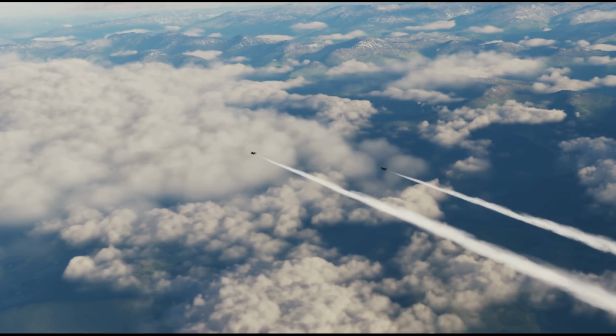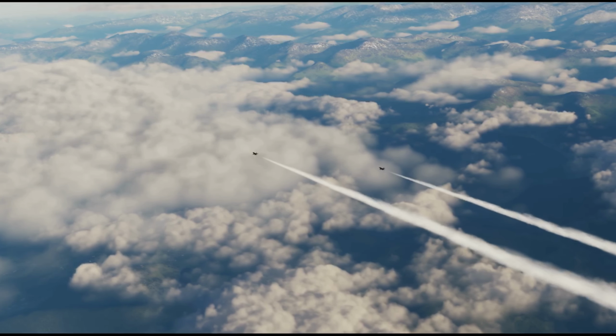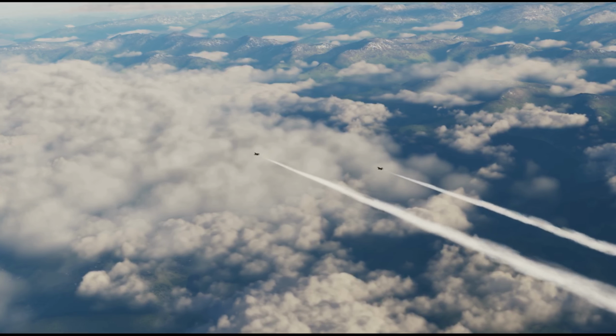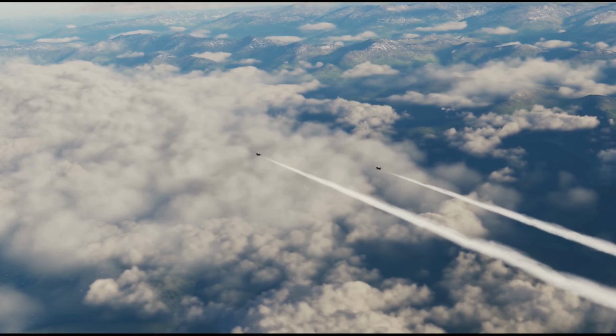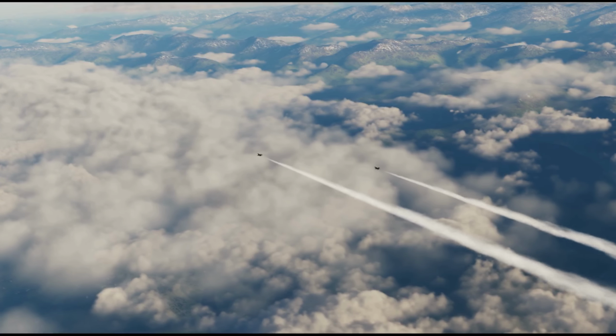So you've got to be dynamic with your inputs when it comes down to making corrections and putting yourself in the right place at the right time when you're trying to fly formation.